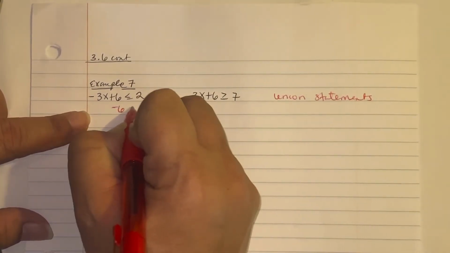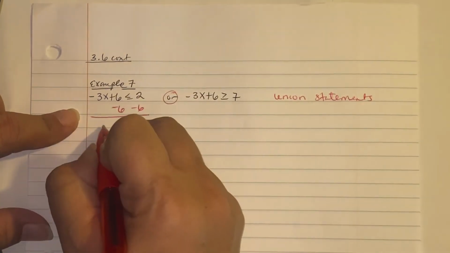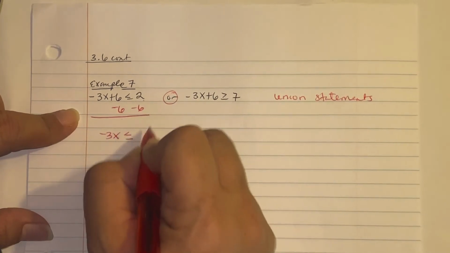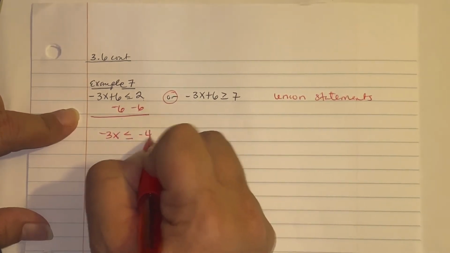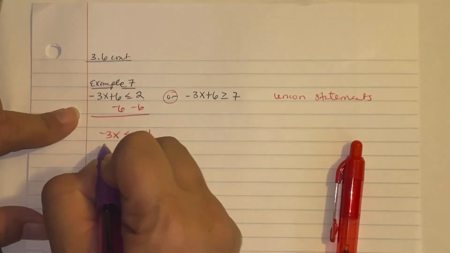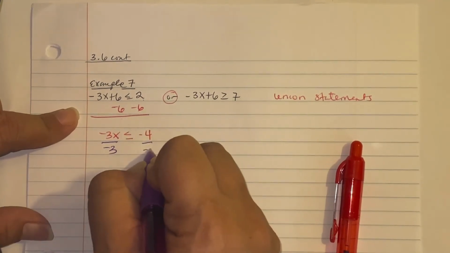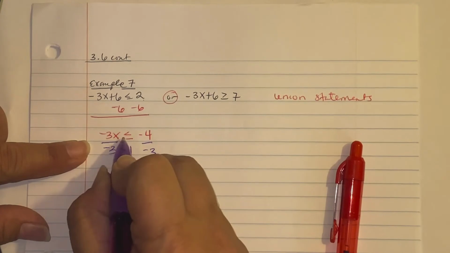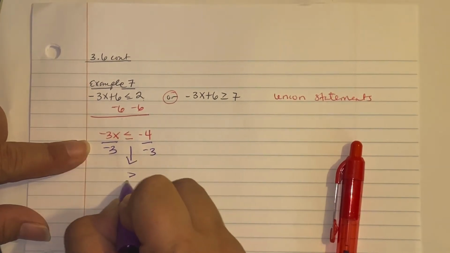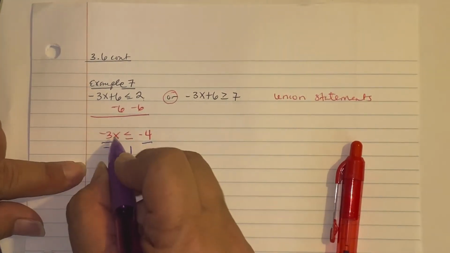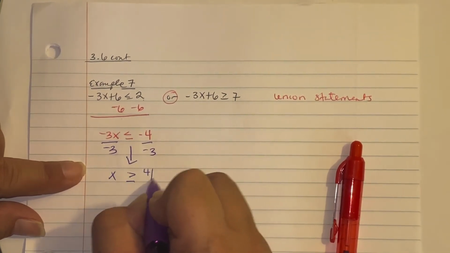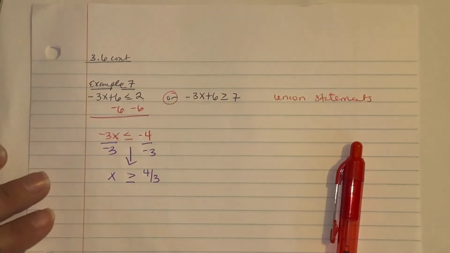So we get -3x is less than or equal to, I had $2 but spent 6, I'm short 4. Now I'm dividing both sides by a negative number. So our inequality, instead of pointing to the left, is now going to switch directions, going to the right. So we get x greater than or equal to, -4 divided by -3 makes it +4/3. Our OR statement sliding down.